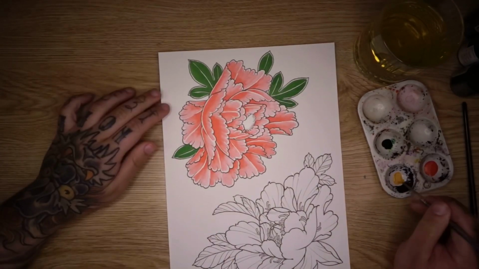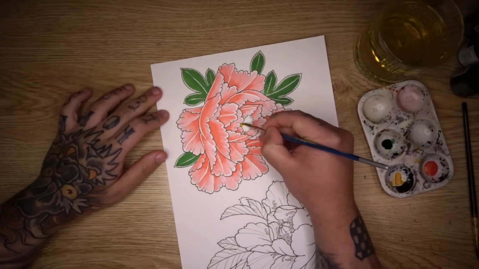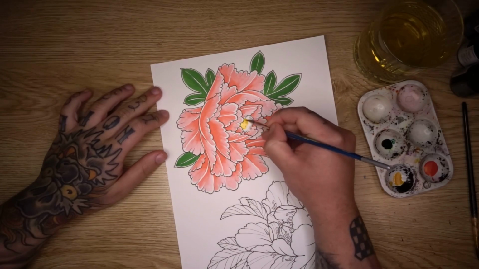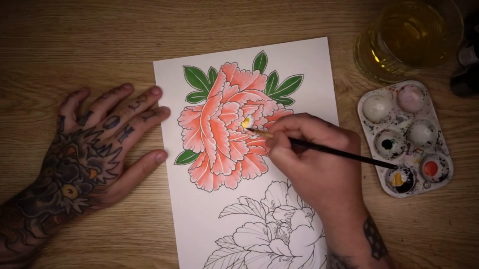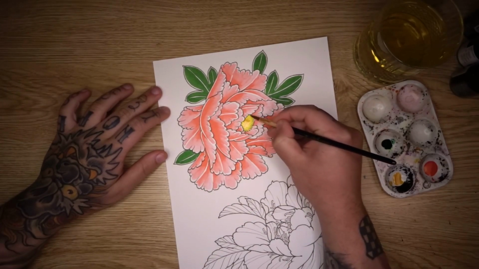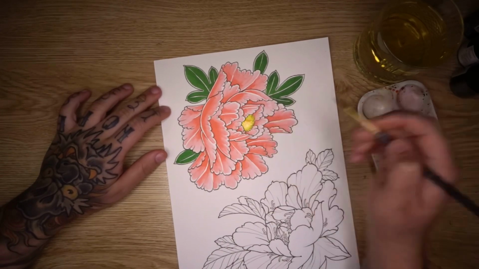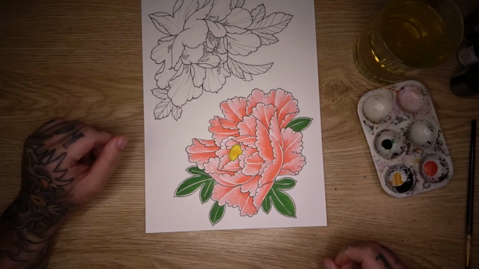You're basically going to take some yellow orange azo, come in from the center towards the edge, and then take your blending brush and just work that yellow out from the center into those small lines that you did. And that is how we paint the more traditional style peony flower.